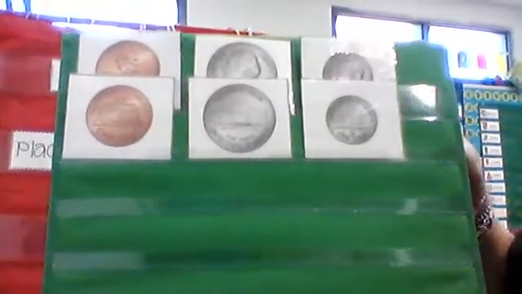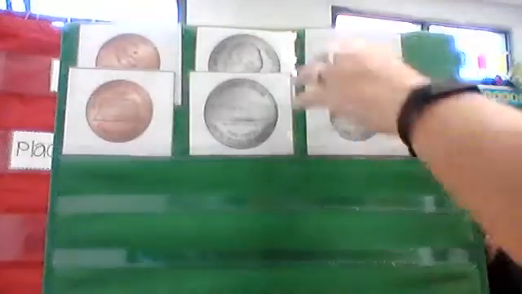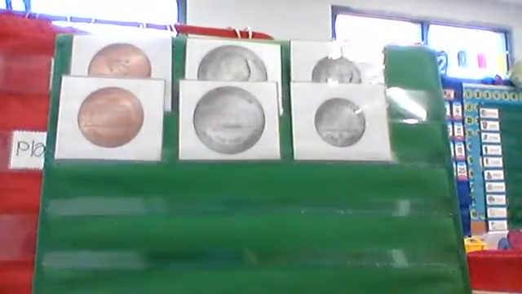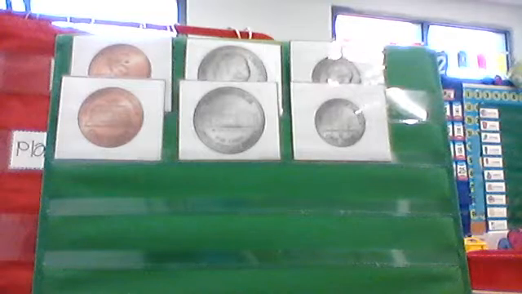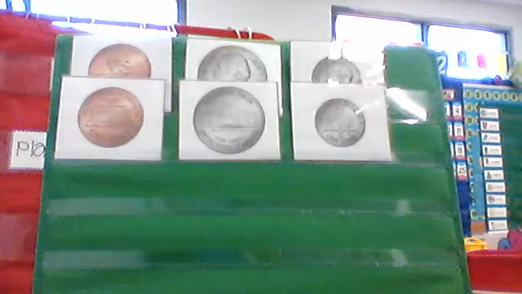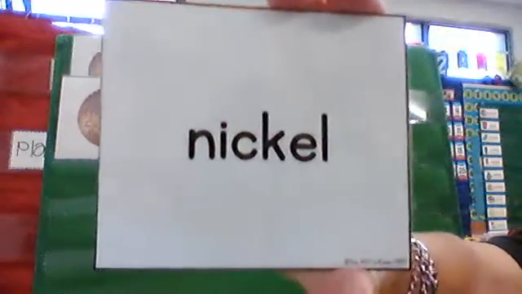Let's name what we already have up here. Let's see if we can find the word that corresponds and the value, because you know I love the word value. Value is so important. Okay, how about, let's see. I'm going to mix them up. I'm not going to do it according to value. So tell me what this one says. What does that say?